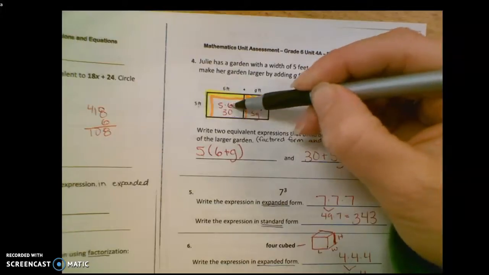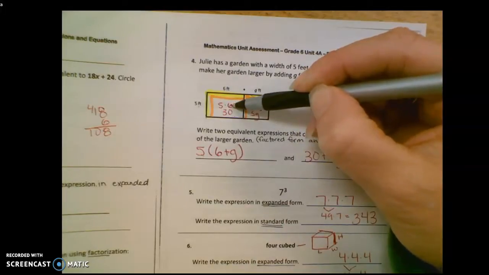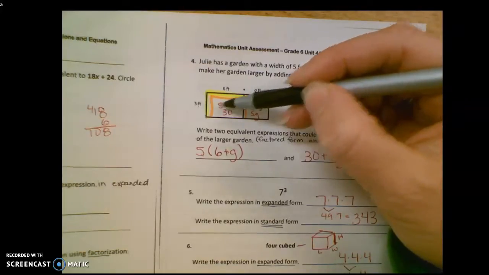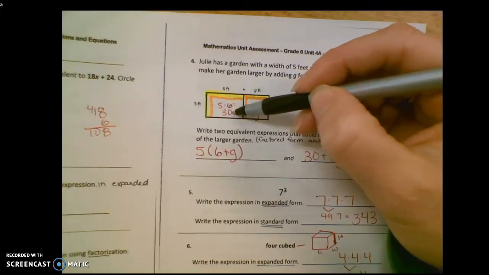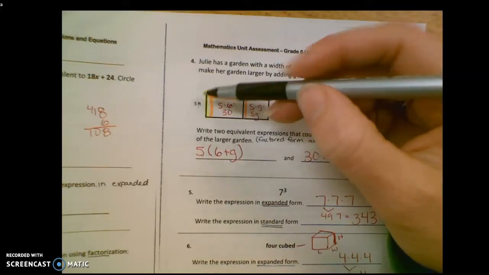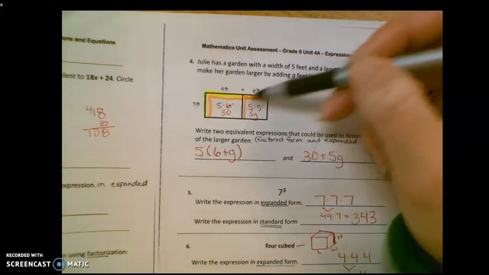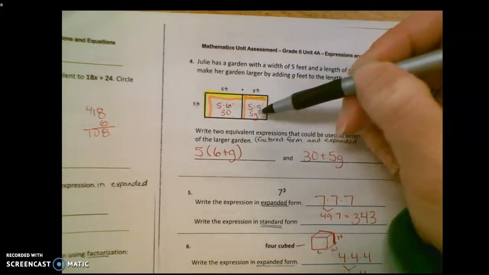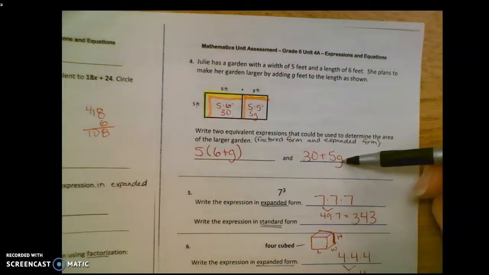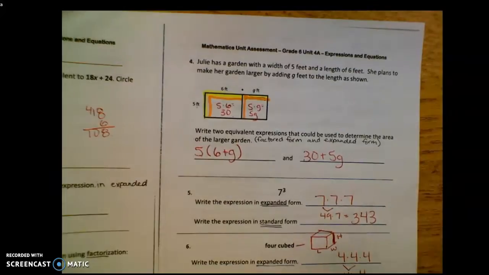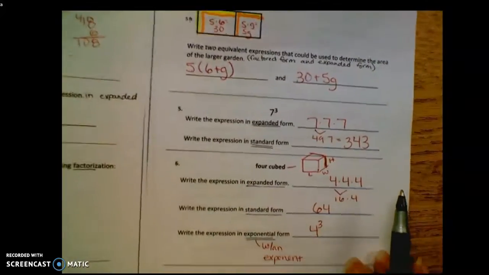And again, if you just gave me 5 times 6, that's not what the review said. That's not what we did in class. If we had 5 times 6 and we can solve it, we go ahead and solve that. Then 5 times g. Some people forgot to do that little square rectangle right here. 5 times g would be 5g. So here is the factored version. Here's the expanded form. Then we had exponents.